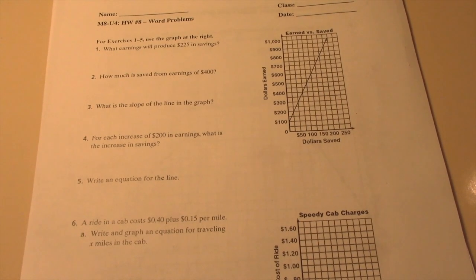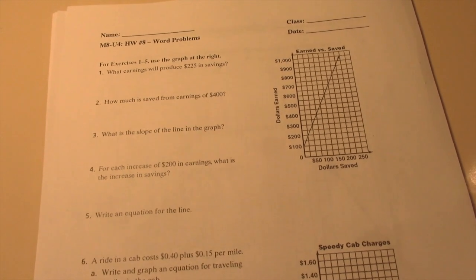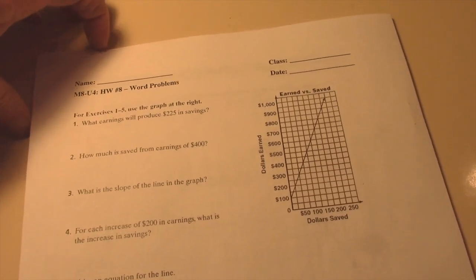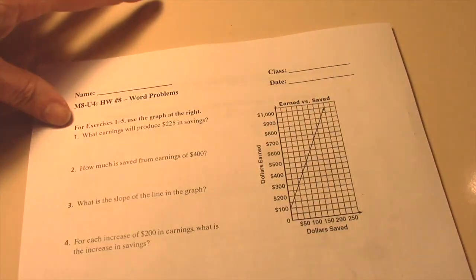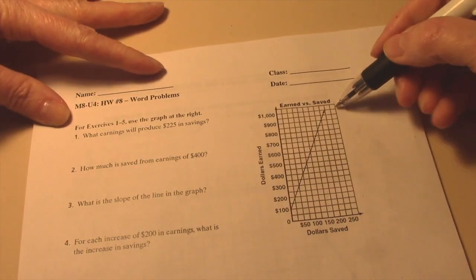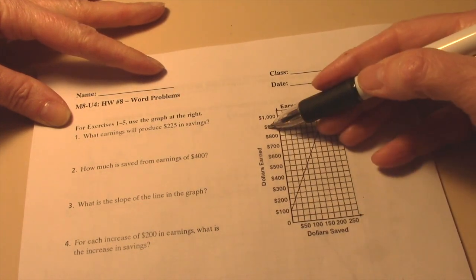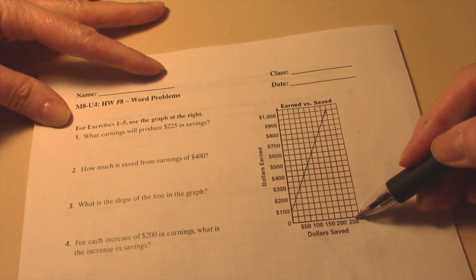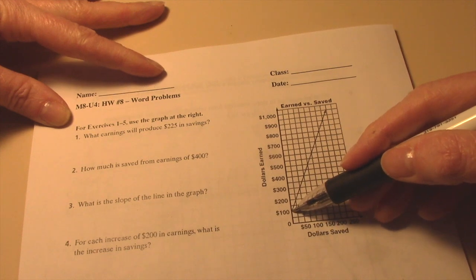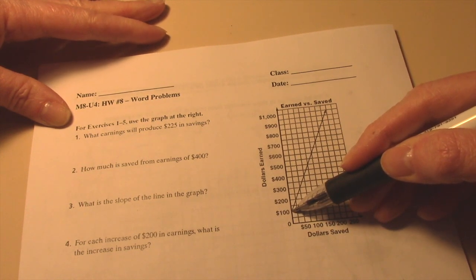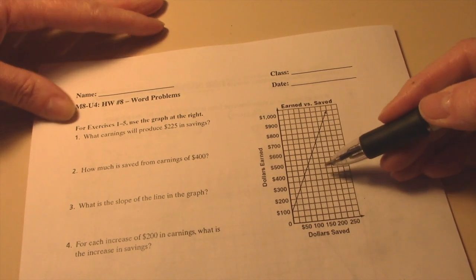Okay, up to homework 8. Let's take a look. Look at the graph, earned versus saved. Money earned, dollars saved. Okay, so we can match. So they started out with 100, and then, okay.